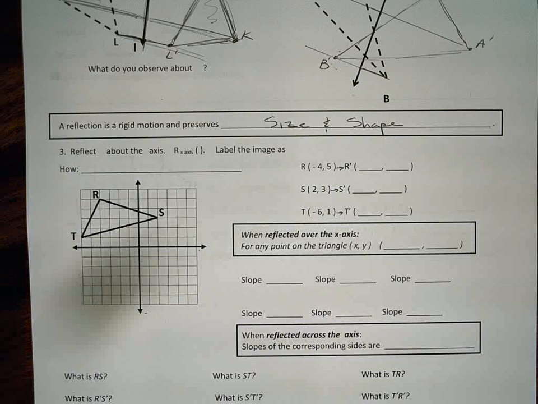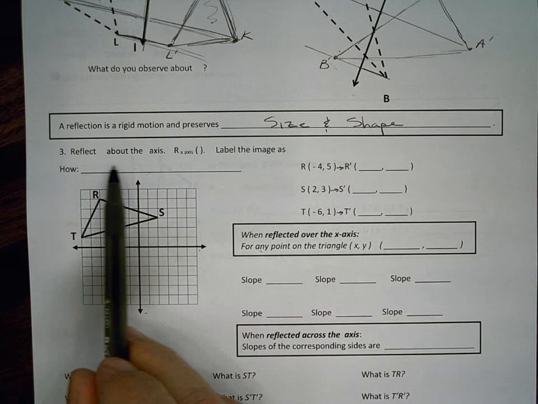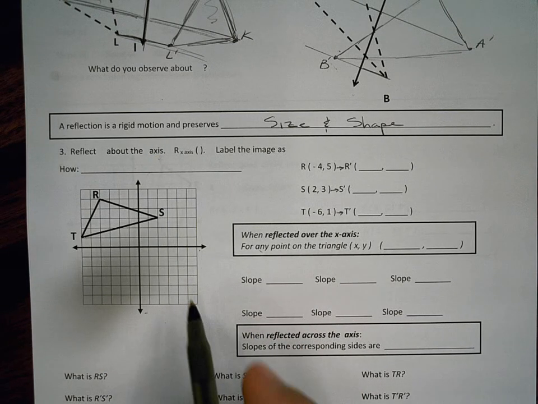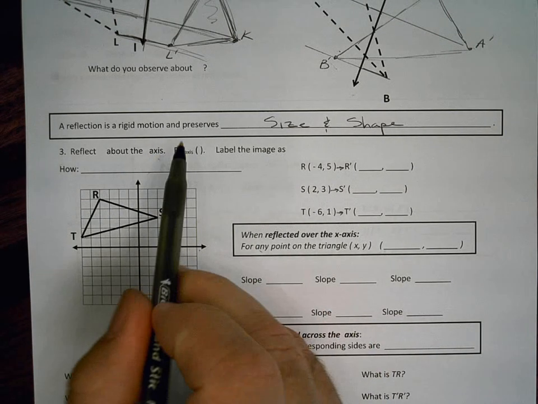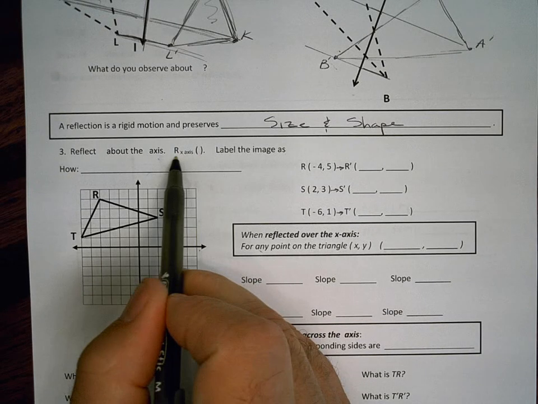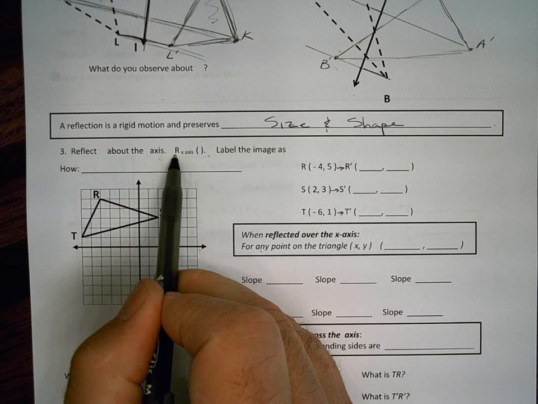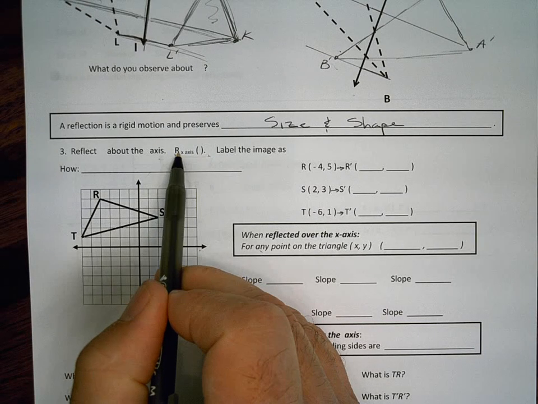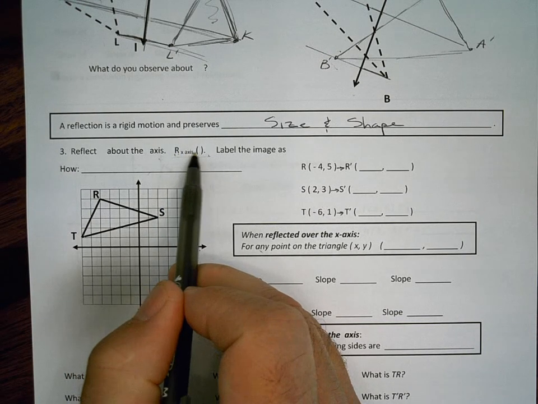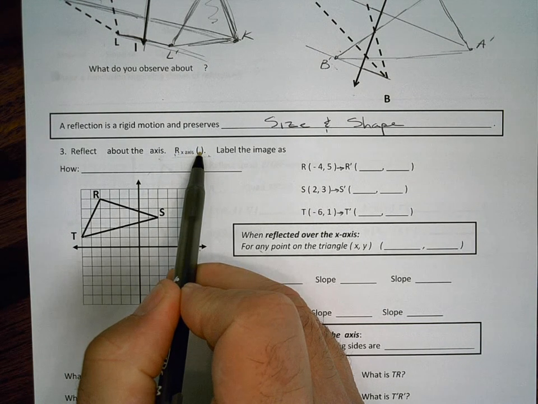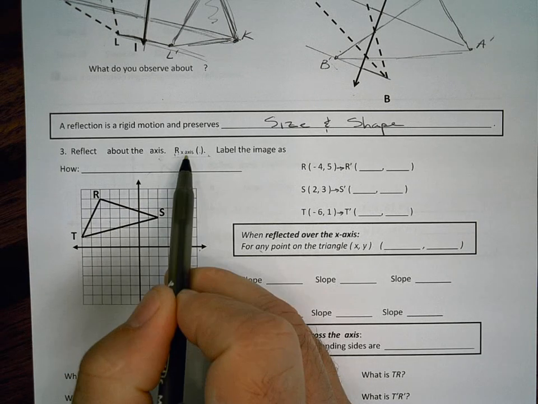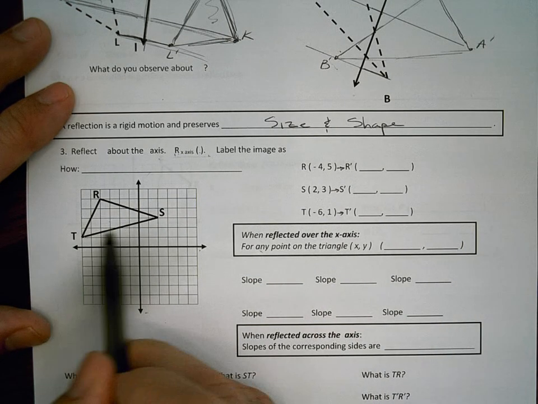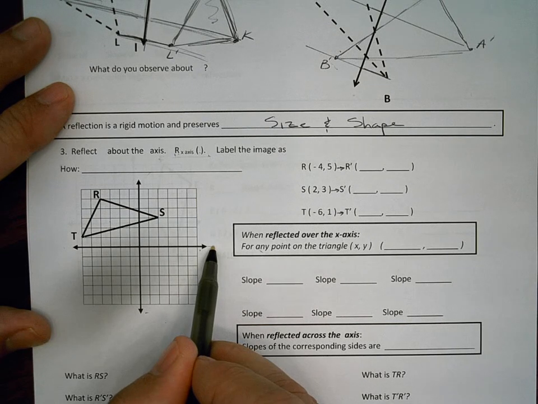All right, so how are we going to reflect this guy? Reflect about... oh, it didn't give us. We're going to say the x-axis. Oh, okay, I'm sorry. This is notation. We don't use this notation, but a capital R means reflect. They would have the description here, what this is, triangle RST about the x-axis. So we're going to reflect triangle RST about the x-axis.